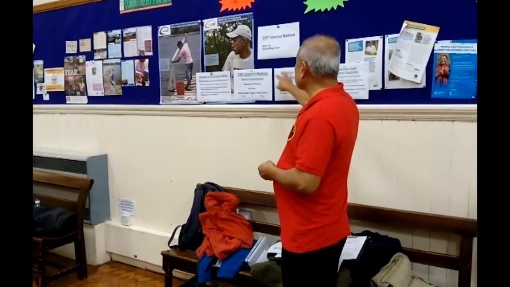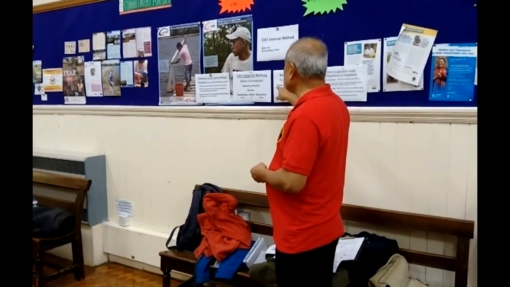And basically the basic tools of the internal method are the fundamental Sung actions. There is a very distinct concentration on relaxation, or Sung in Cantonese. But Sung is not the relaxation that most people think about. Most people think about relaxation as either you relax or you're not.